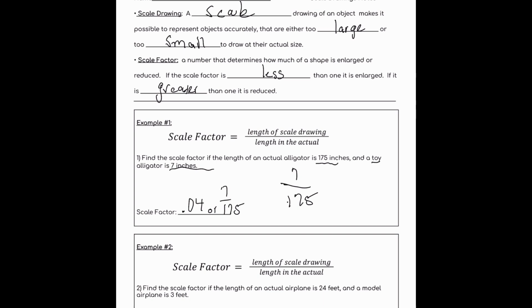Let's take a look at number 2. Find the scale factor if the length of an actual airplane is 24 feet and a model airplane is 3 feet. Again, we just have to determine what the actual is and what the scale is. If we're talking about an airplane, then the scale is going to be obviously much smaller. So in this case, the scale would be 3 feet, and the actual would be 24 feet.